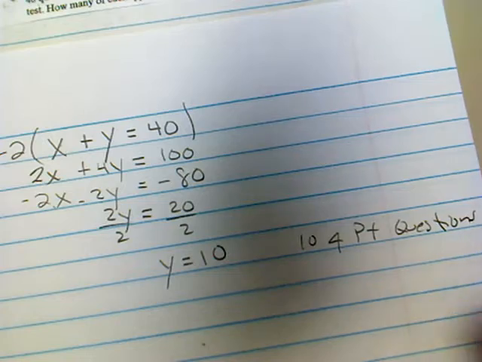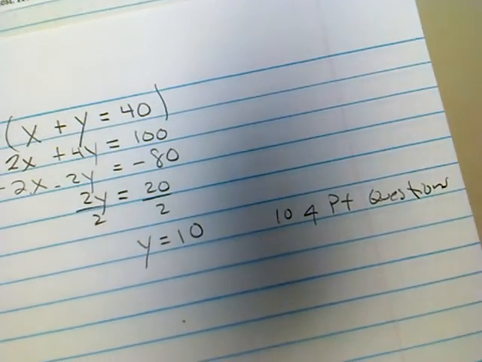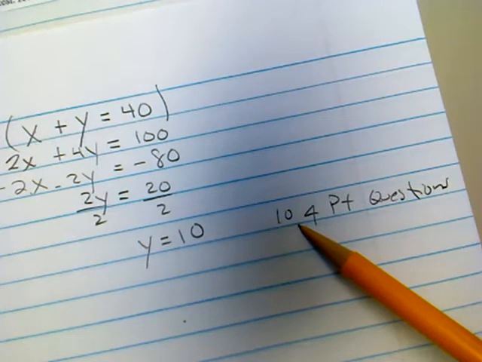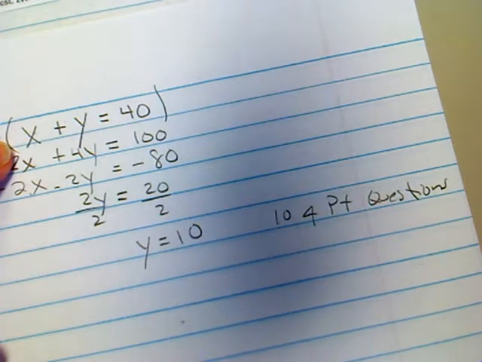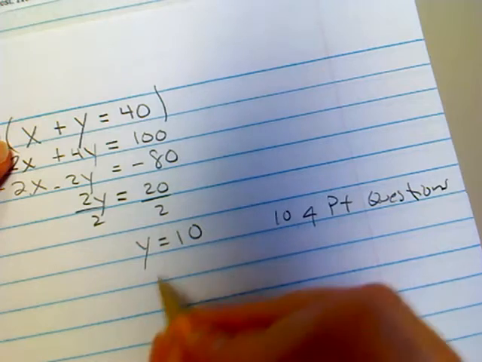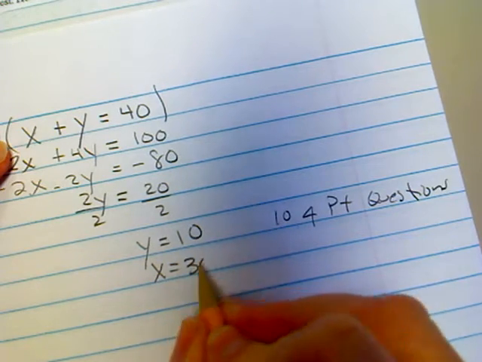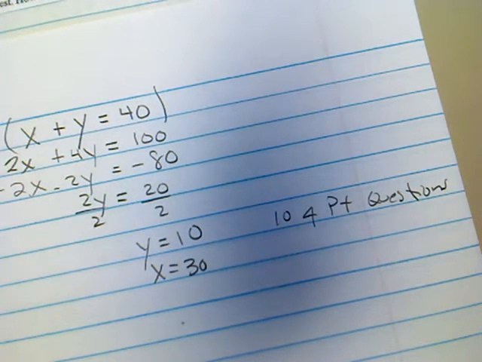Okay. So that took care of that one. Now it wants to know how many of the other type of question there are. There's 40 questions total. You have 10, so that would have to mean that the 2-point questions, there's 30. So x equals 30. Okay. And that's how you do a total value.